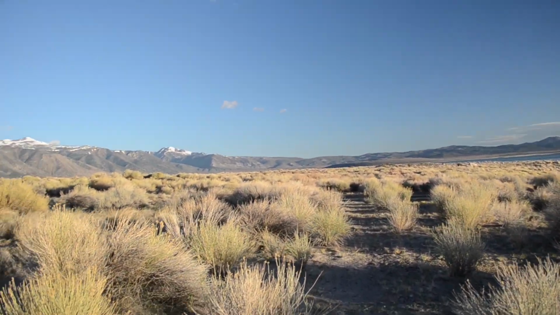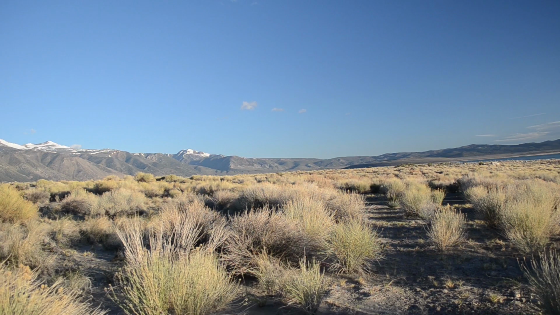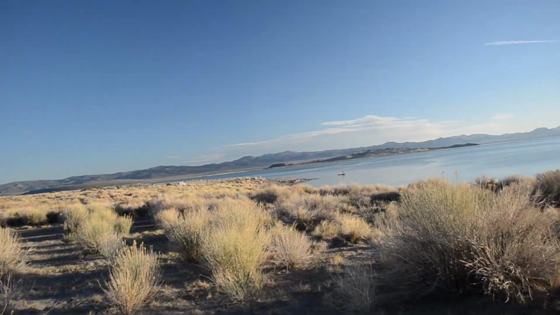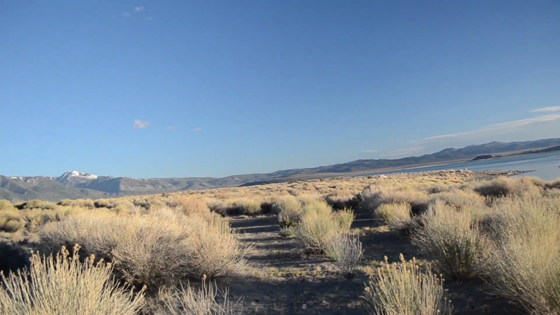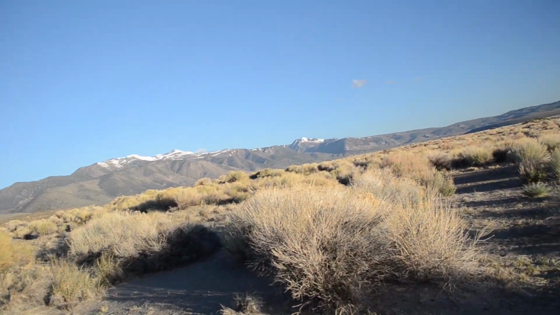A lot of effort went into building this place, the buildings, but nothing is left. They put it back to normal. I like that.